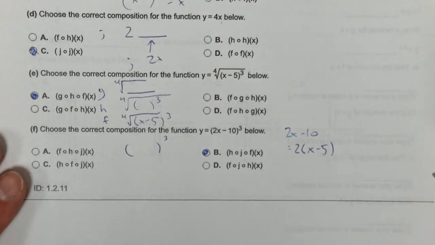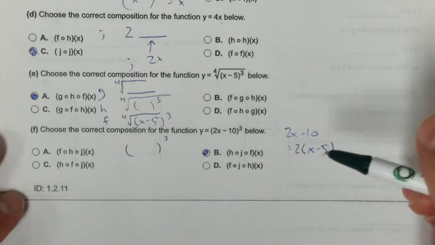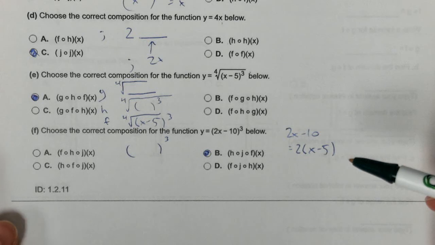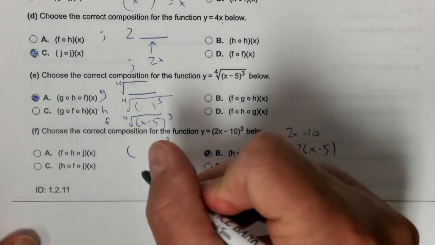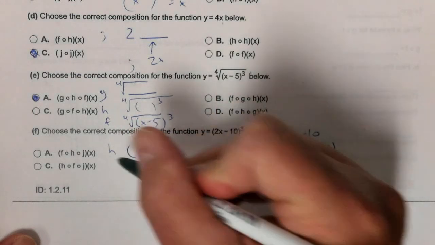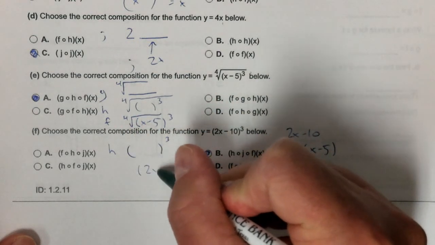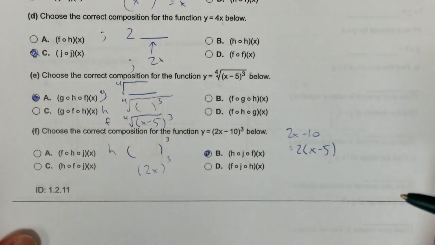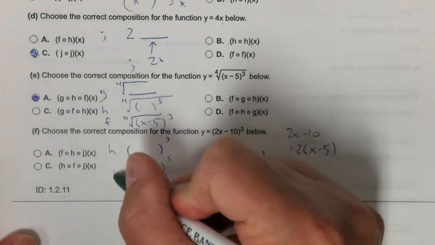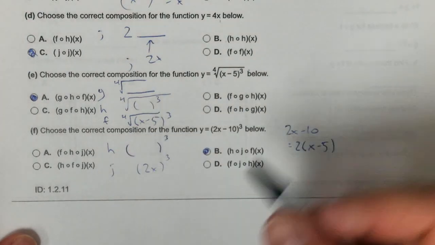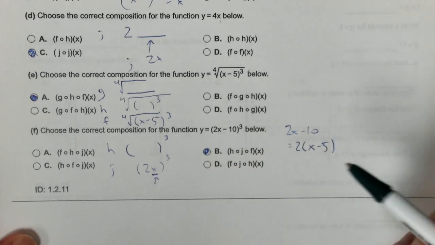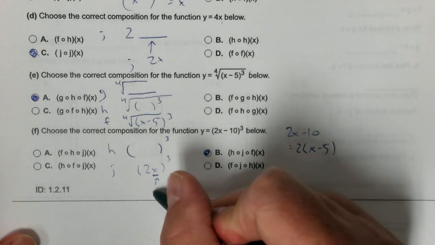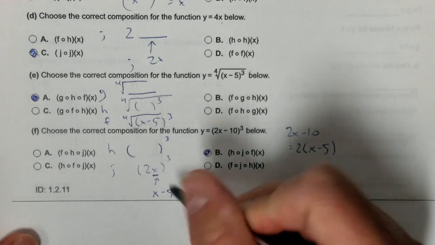And then from there, we need to do 2x cubed. So that's j. And then in place of this x, we need to put x minus 5, which is the f.